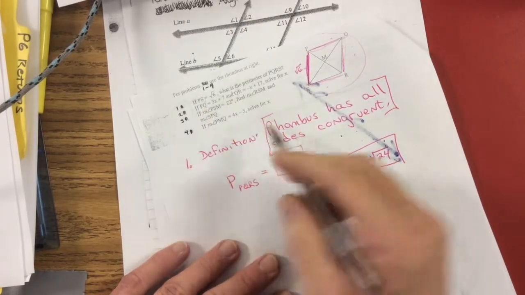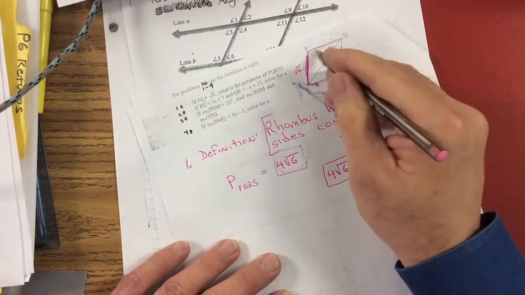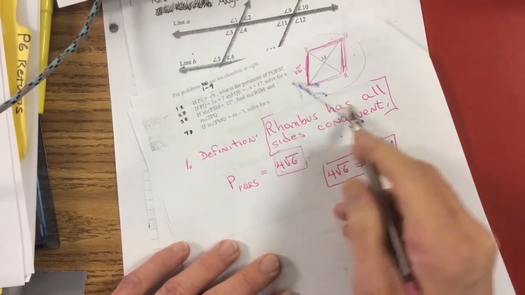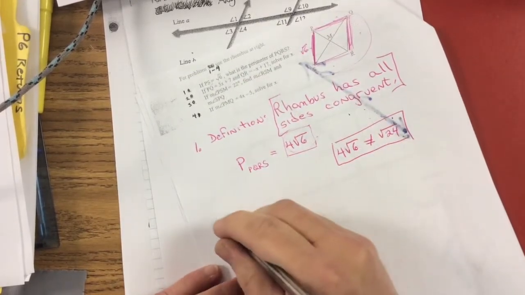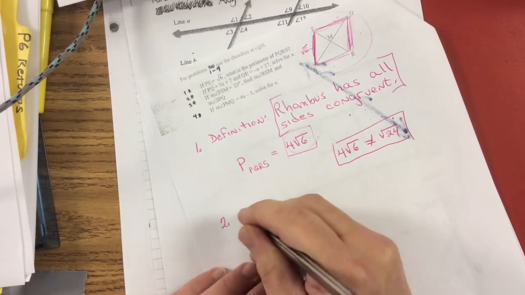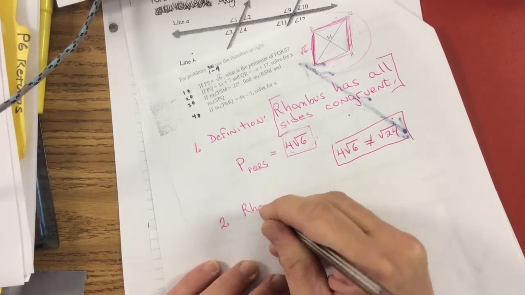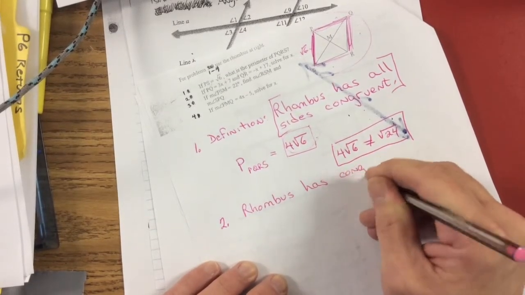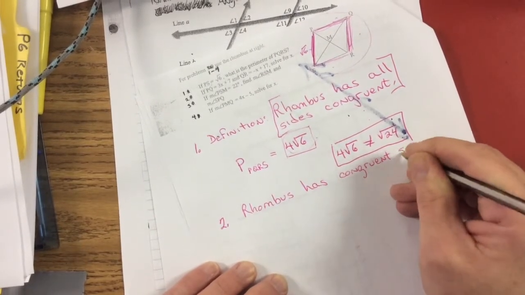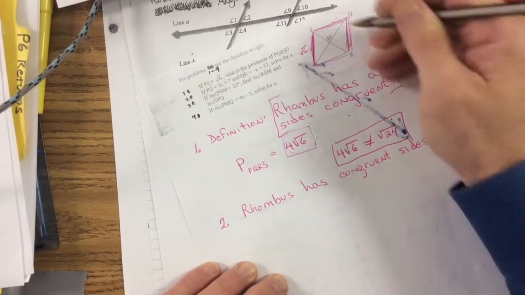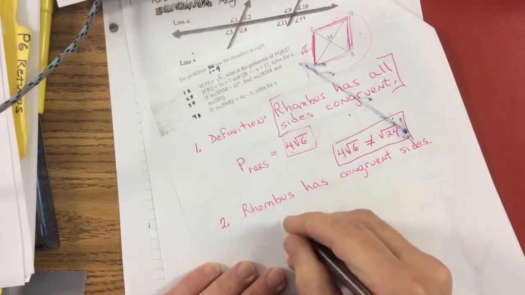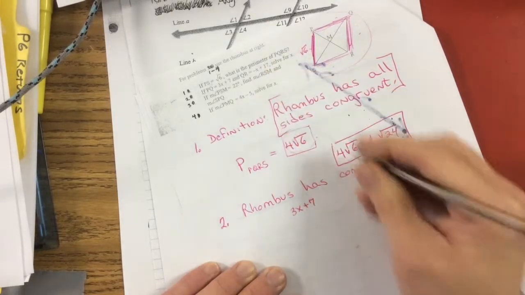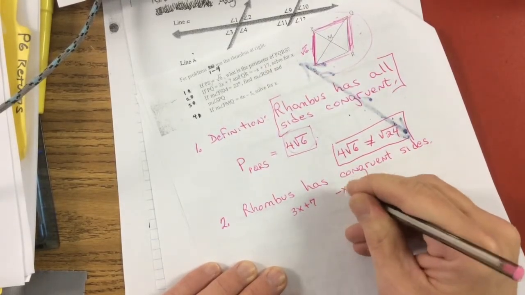Now PQ and QR, again, those are 2 sides of the same rhombus. A rhombus has congruent sides. We've been given 2 algebraic expressions to represent them, 3x plus 7 and negative x plus 17.